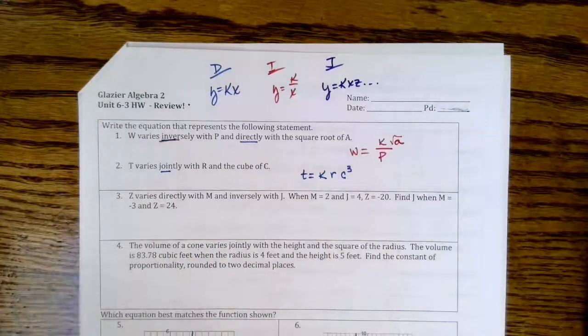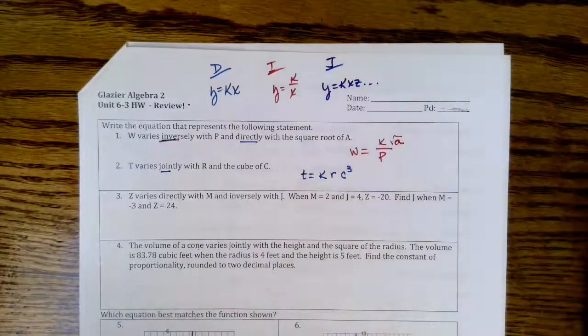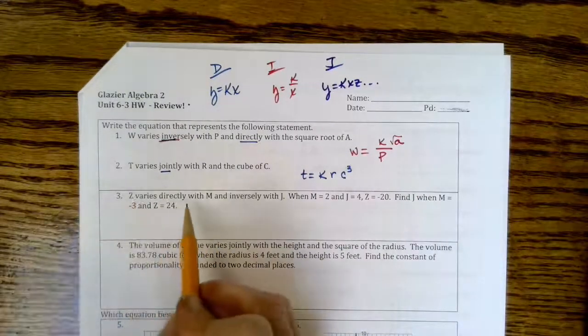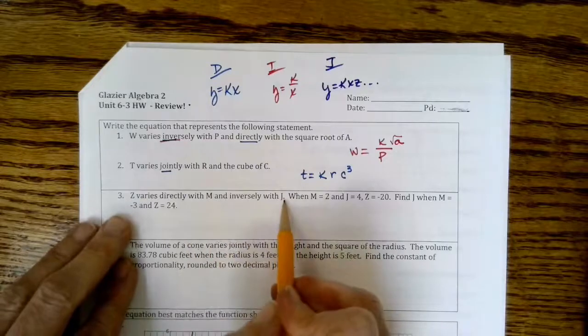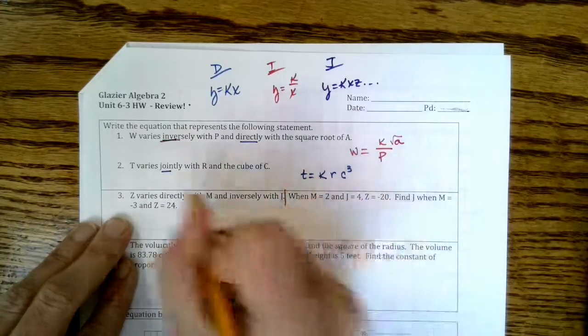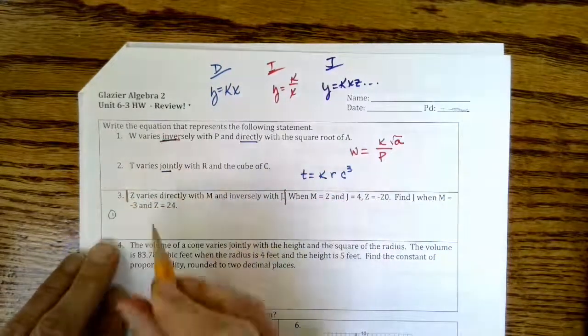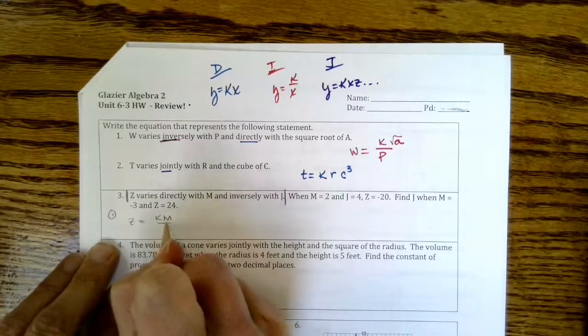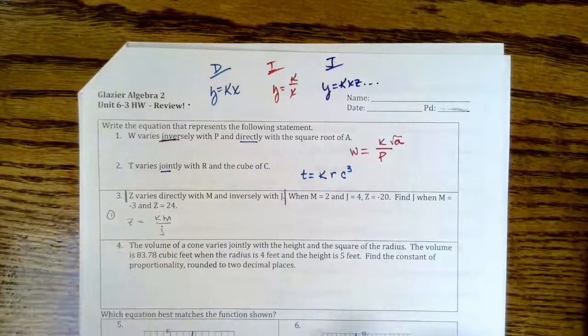All right, so here's this story again where we talk about they give us data and we're going to do one piece at a time. Z varies directly with m and inversely with j. This first part is where I write my rule. Z varies directly with m and inversely with j.